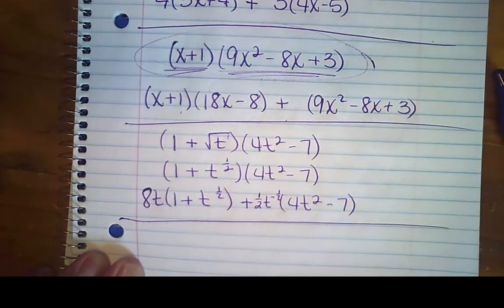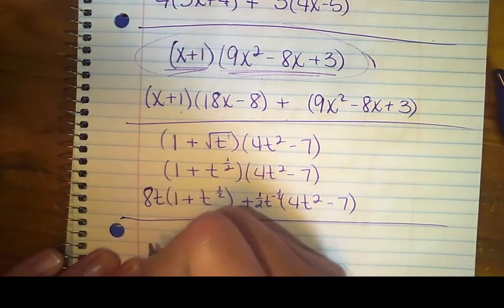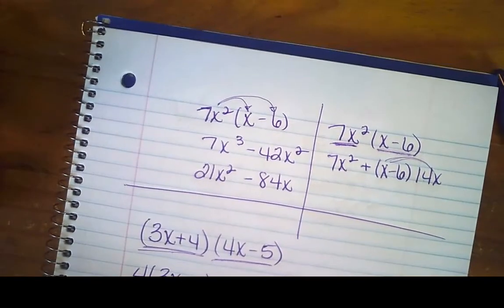All right, so let's practice some more. Let's do this one. Actually, let's change the page. We're going to do some quotient rule. So I have 3 over 2x plus 6.